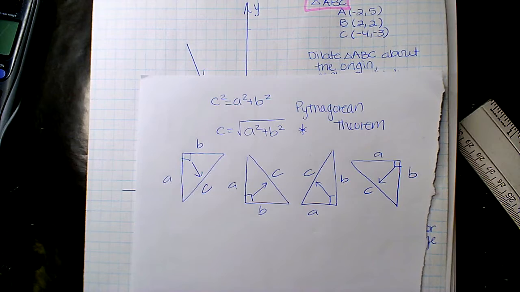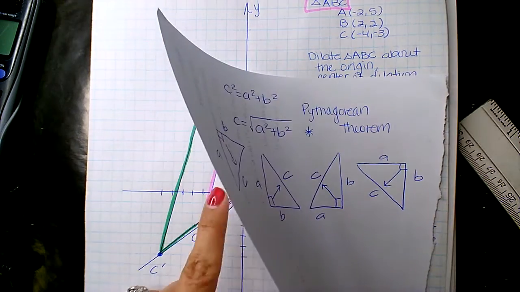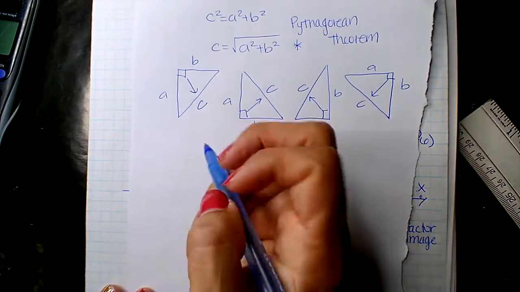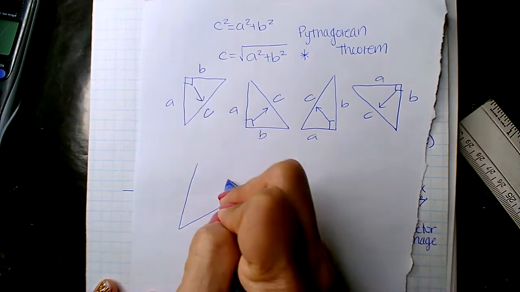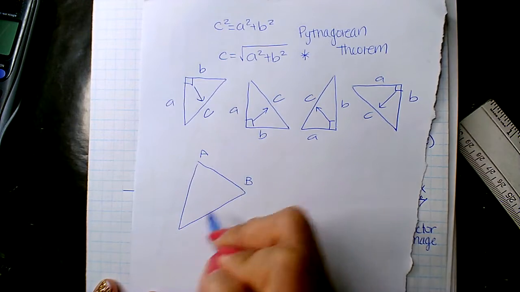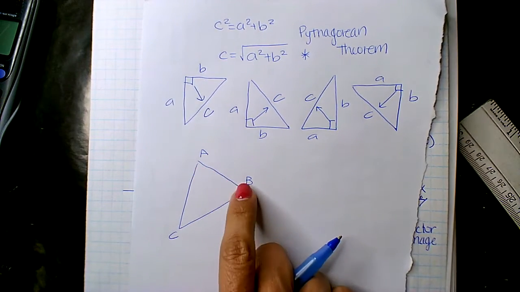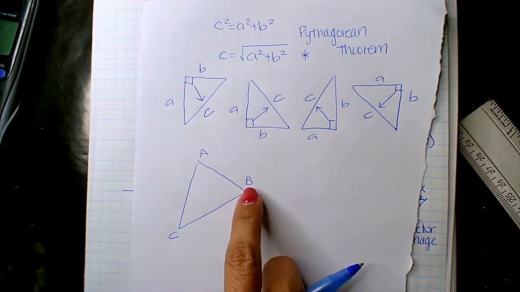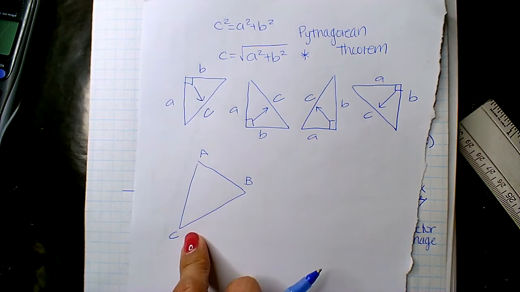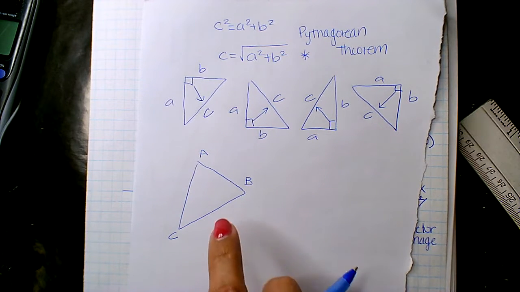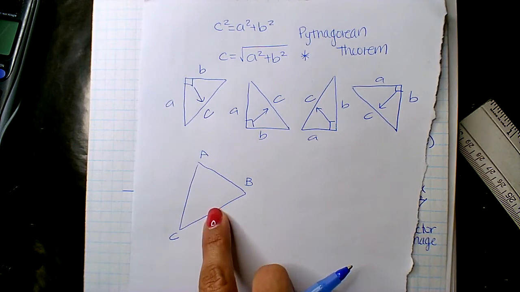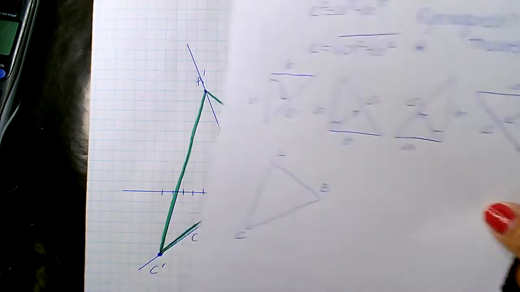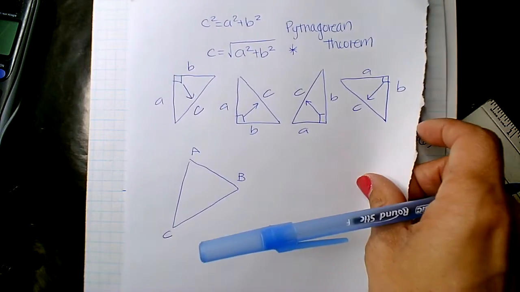Okay, so what I mean is, if I take this pink triangle, how does it look? Okay, it's ABC. I want to find the lengths. I want to find the length of AB, BC, and AC, okay? All right, but these are all slanted segments on my coordinate plane, right?